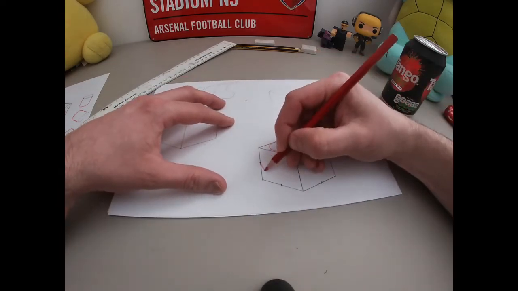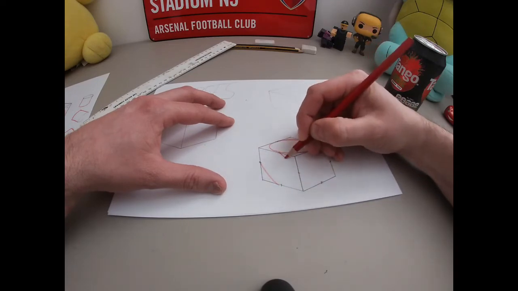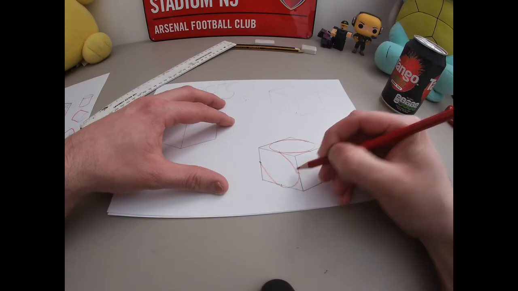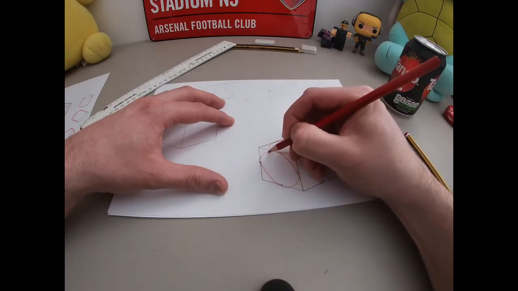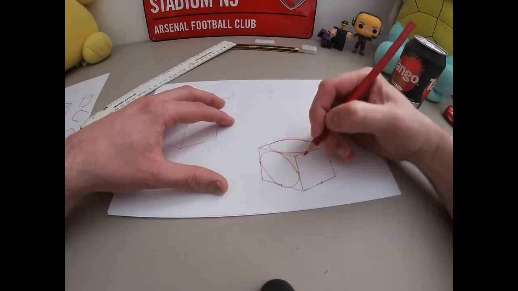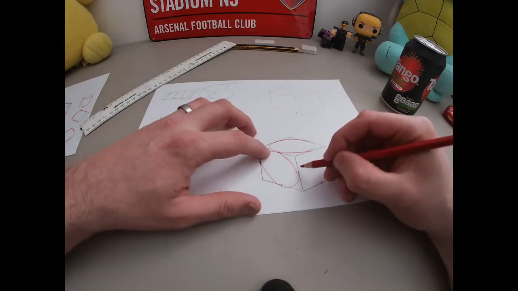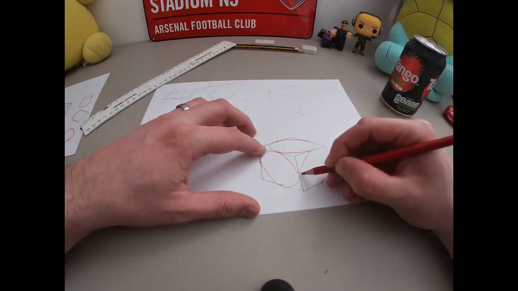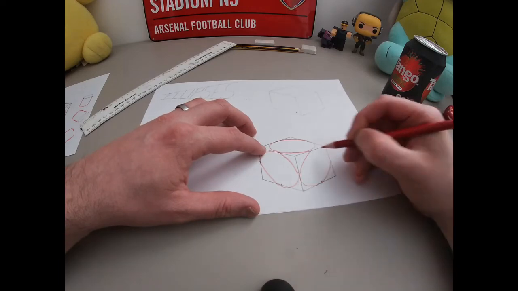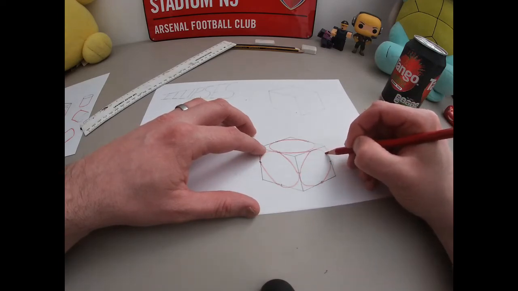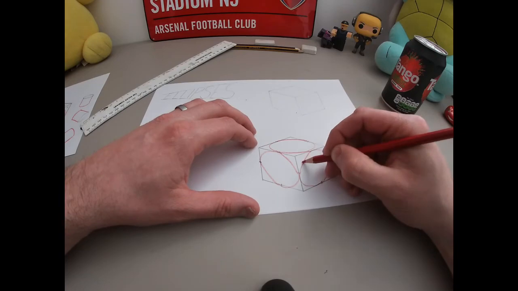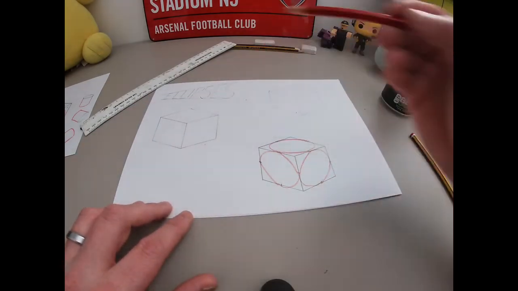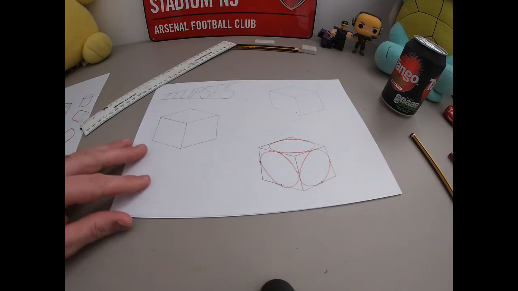Then flatter, flatter, bulging out, bulging out. On this one, flatter, flatter, bulging out, bulging out. Can you do that on each of these as well and finish that off?